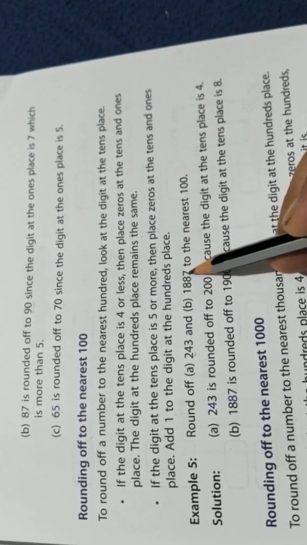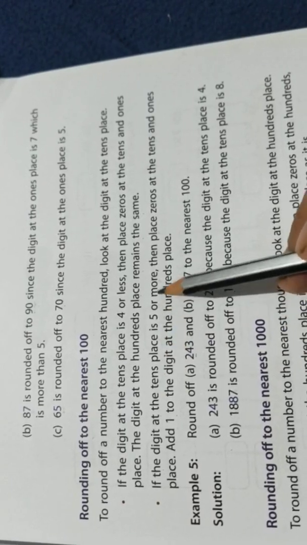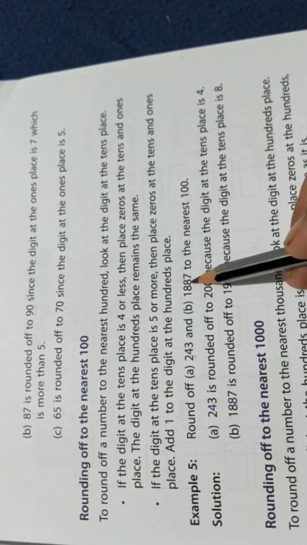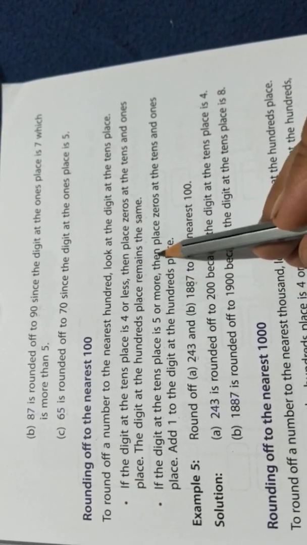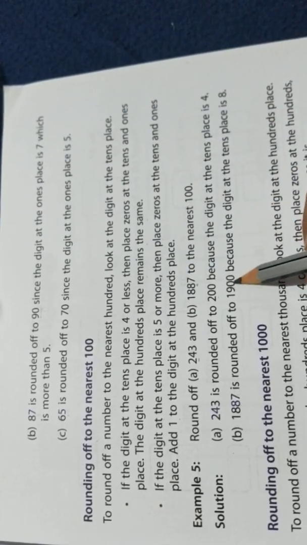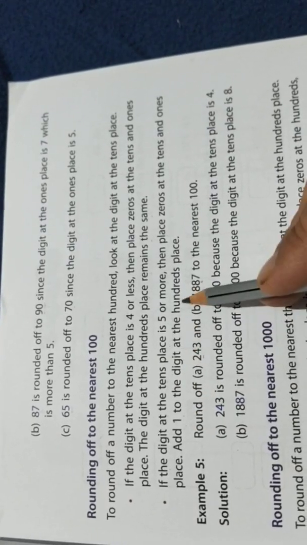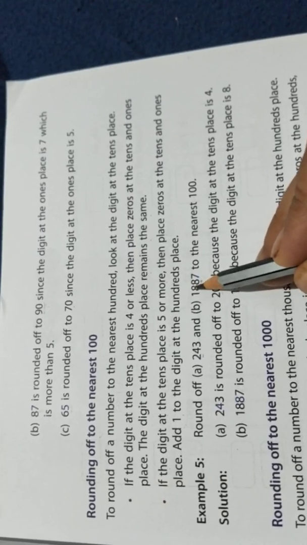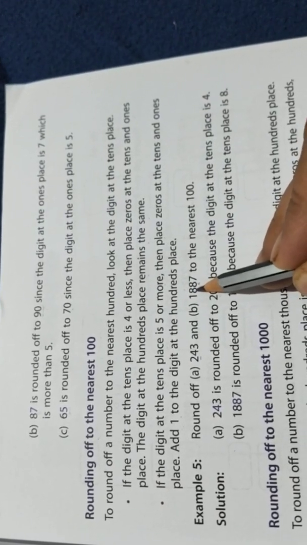1887. What you have to do, if the digit at the tens place is 5 or more, look at the digit which is at the tens place over here. It's 8, which is more than 5. Then place zeros at tens and ones place. Add 1 to the digit at the hundreds place.